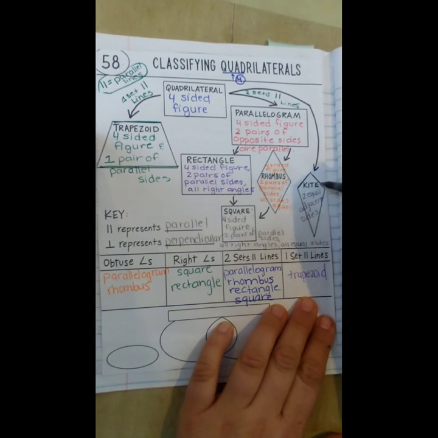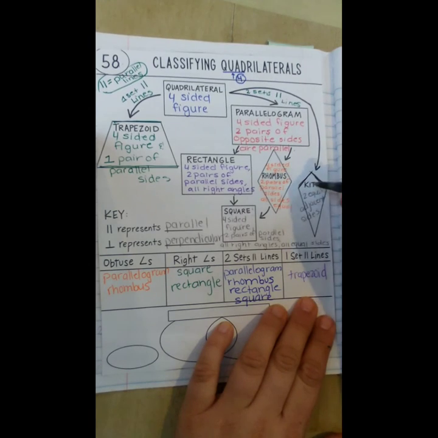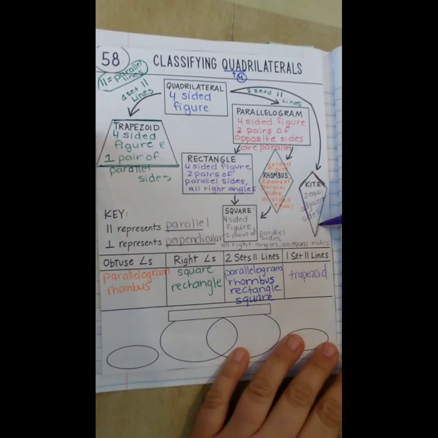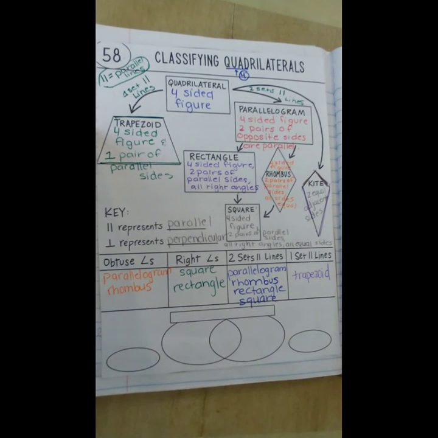The sides that touch, which is what adjacent means, are the same length. So those are the same length, and these are the same length. No parallel lines, no perpendicular lines. Okay? It's kind of like the odd man out.